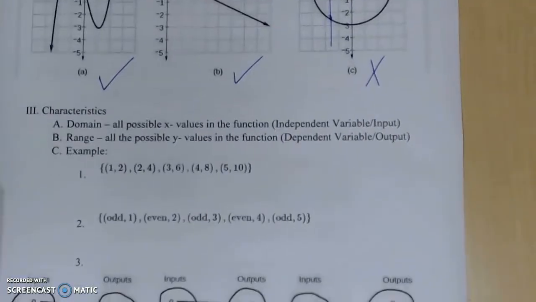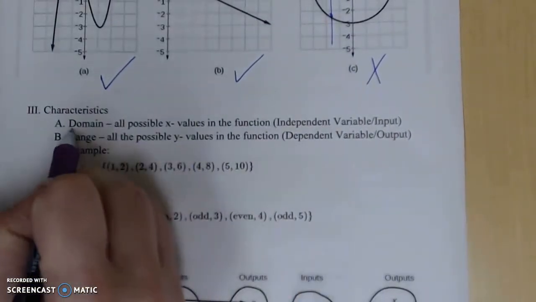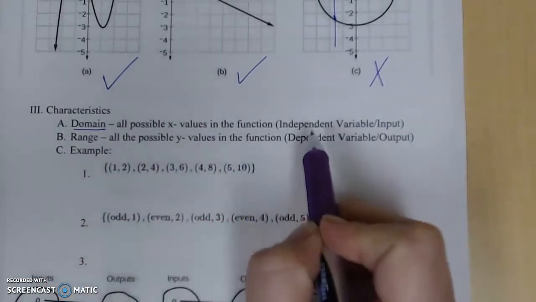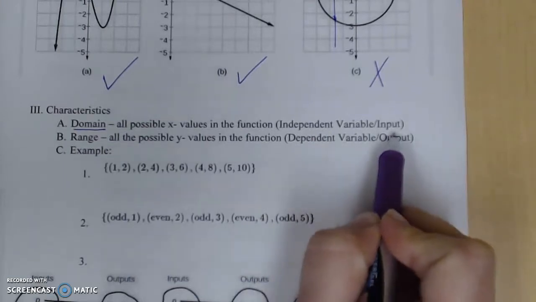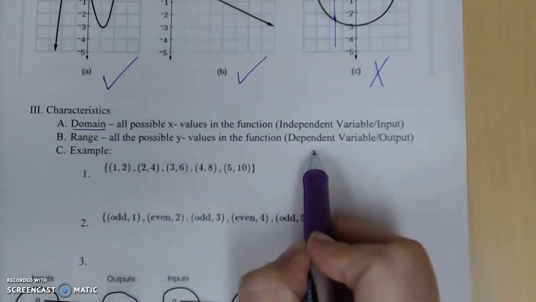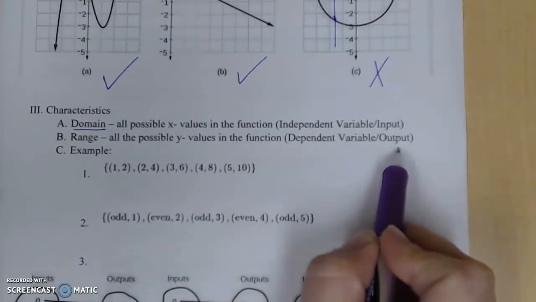Furthermore, some characteristics that we face are things that we've already kind of mentioned. Domain. Domain is all the possible x values in the function. It's also called the independent variable or an input. Range is all the possible y values in the function. We also consider it the dependent variable or the output.